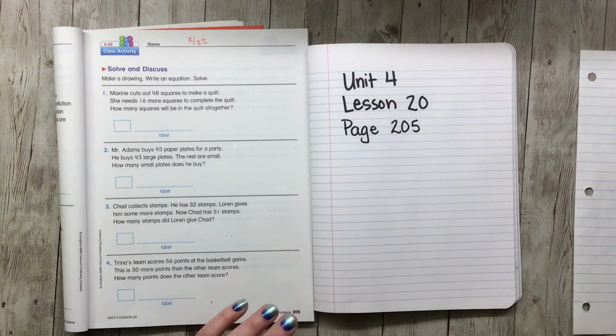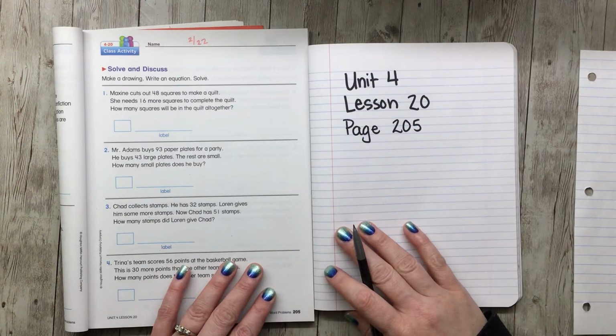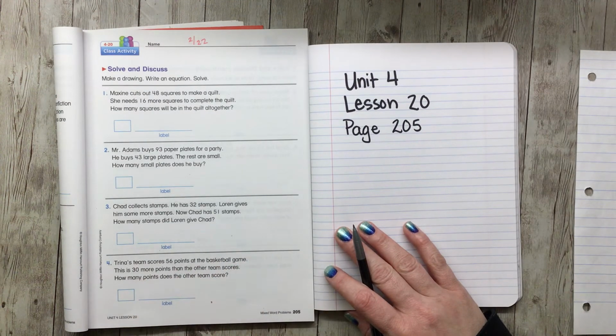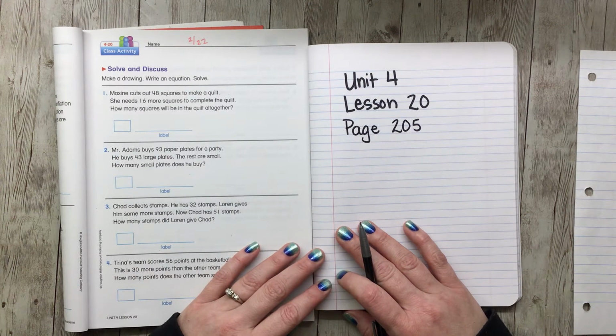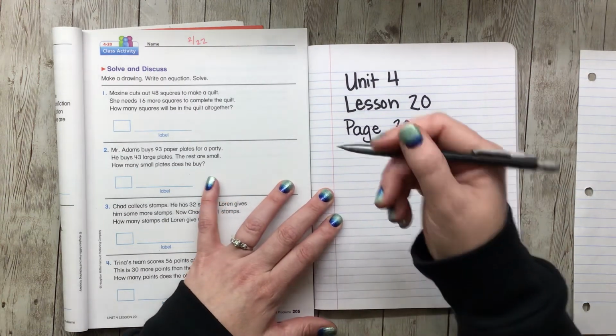Number one says Maxine cuts out 48 squares to make a quilt. She needs 16 more squares to complete the quilt. How many squares will be in the quilt altogether? Do we know the total of the squares that she's going to use?